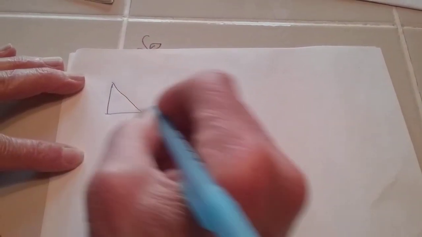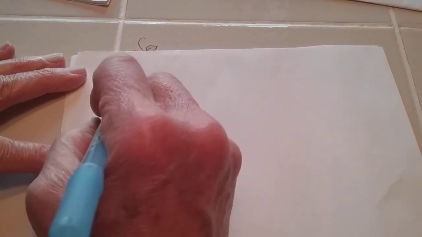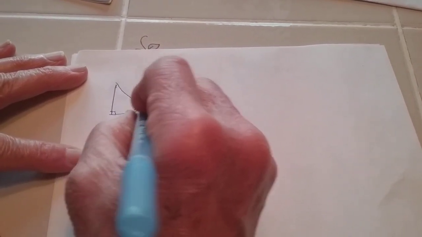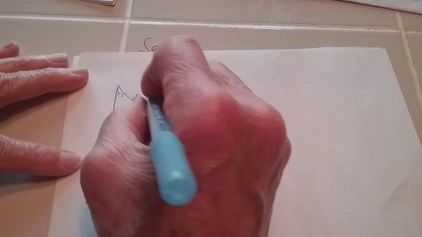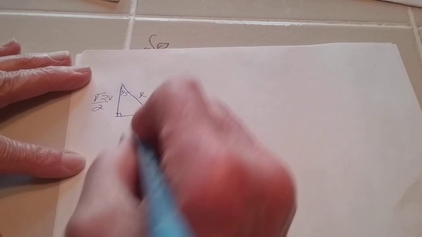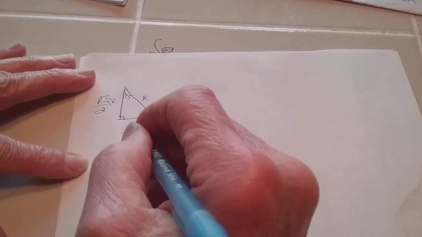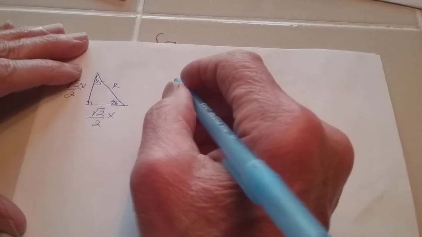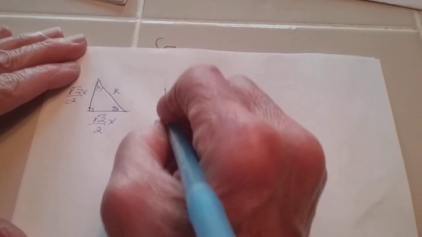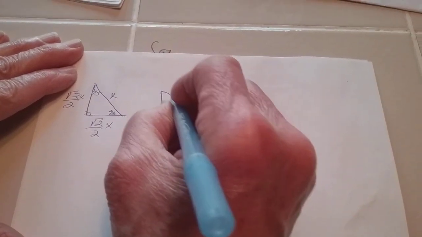First thing is, let's put down our ratios for our right 45, 45, 90 triangle. I'm going to call this x, or 1, and this right here is going to be the square root of 2 over 2x. So if this is 1, that would be the square root of 2 over 2.